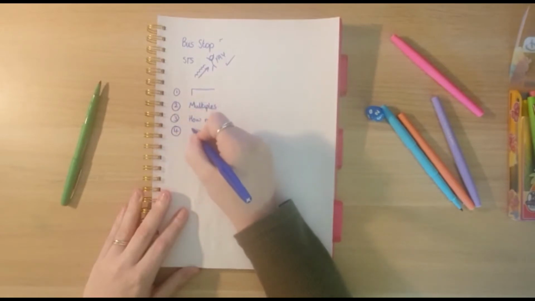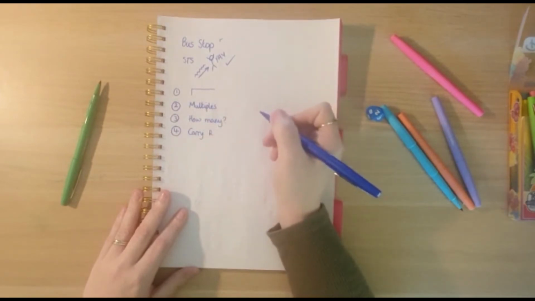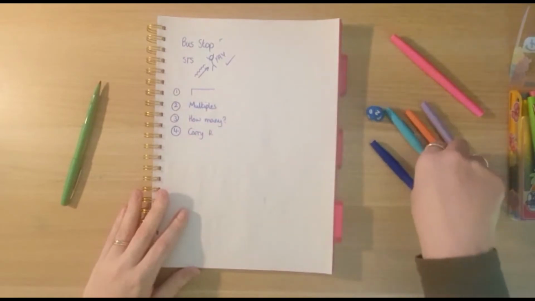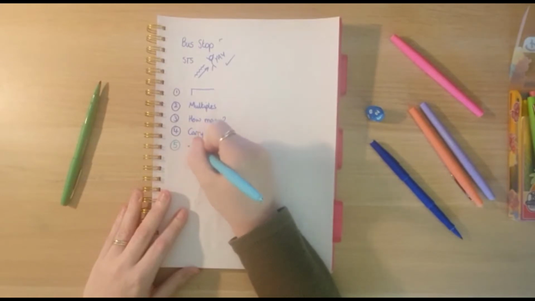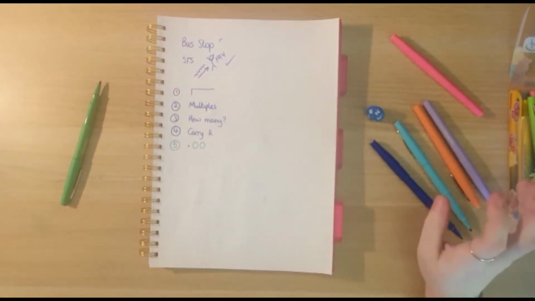Then we check if we need to carry any remainders over. And then I've got a next step for you that will push you, and that is about turning into a decimal point. You don't have to do this step because I'm going to show you two ways, but it's just so you know.